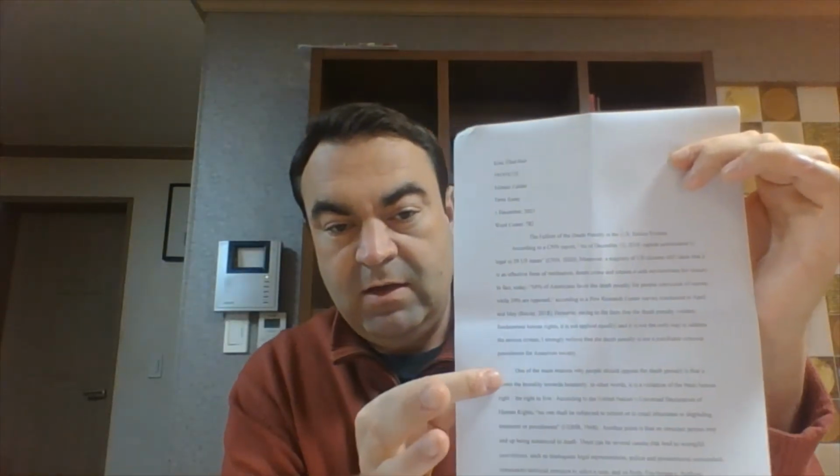So first paragraph, second paragraph. That indentation is a visual marker so the reader easily knows where each paragraph begins. It makes it easier to read and understand.